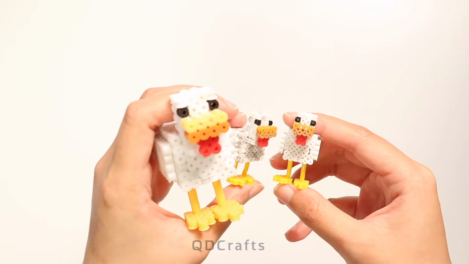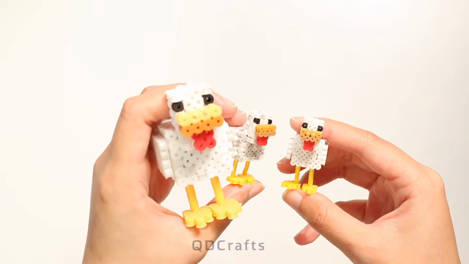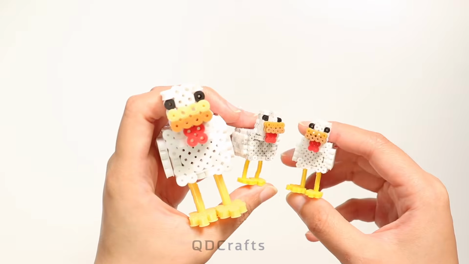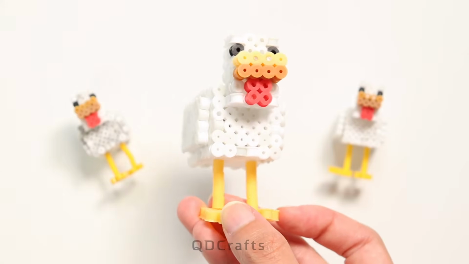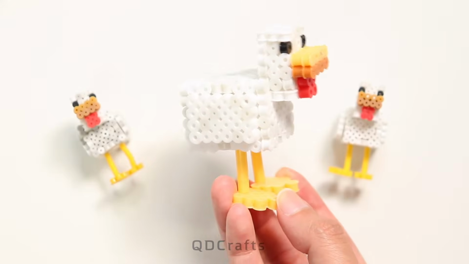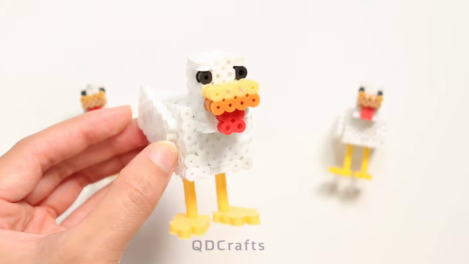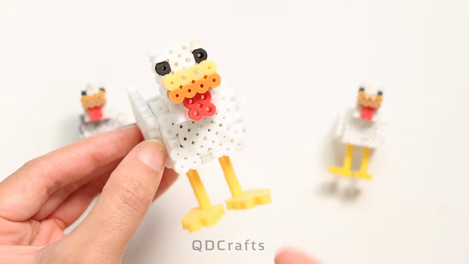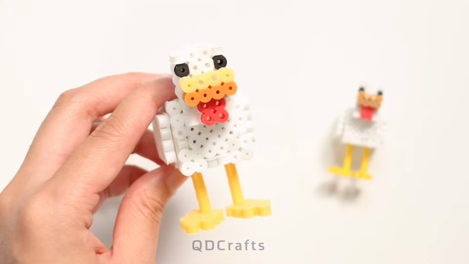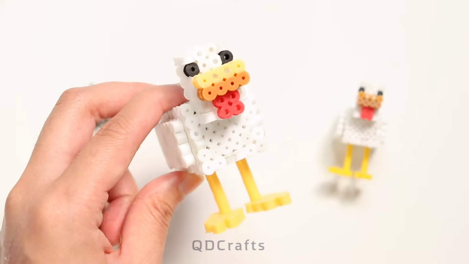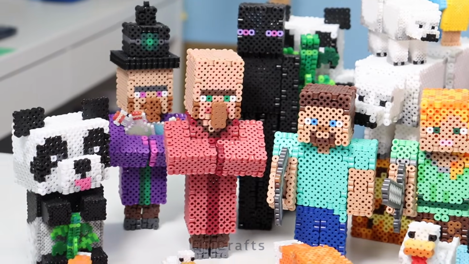Lastly, the most recent Minecraft project that I made is the Minecraft chicken. Again, this was requested by quite a few of you, and it's one of the easiest projects to make since the chickens are so small. The coolest thing about designing the chicken was making the legs, which I talk more about in the video. So check out all of my Minecraft project videos if you haven't seen them already.